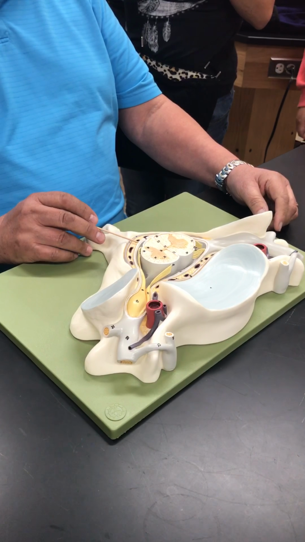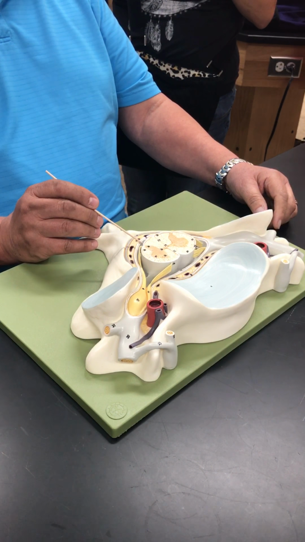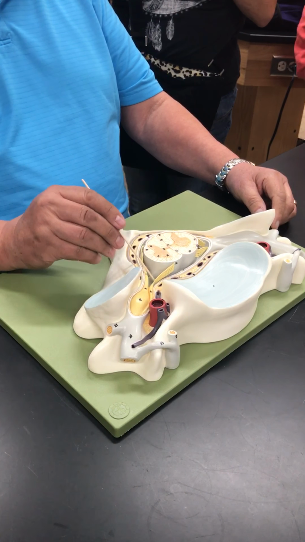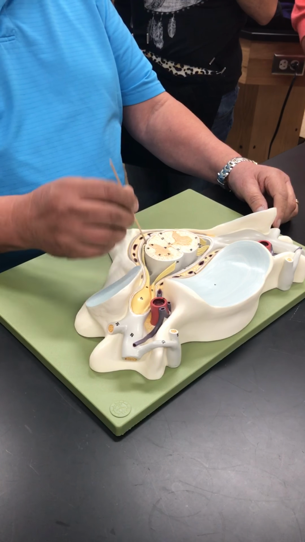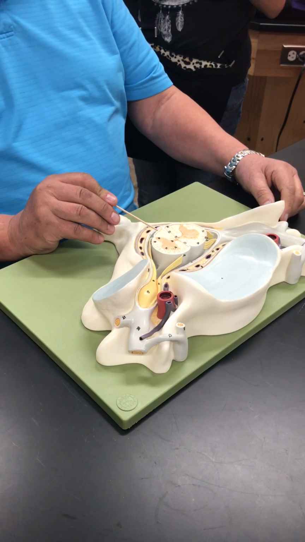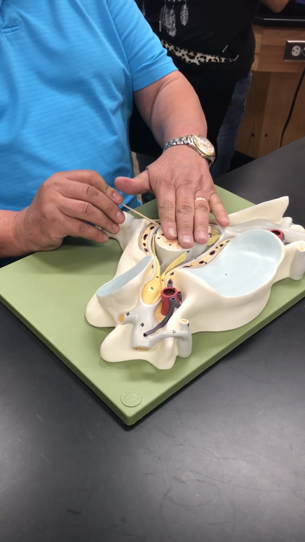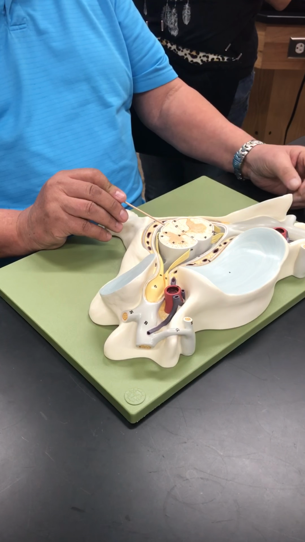So I come in and I have the dura mater. I have that line, which is the subdural space. Then I have this wall, which is the arachnoid, and this is the subarachnoid space. And then I hit the pia mater. Pia mater is the soft mother. It's so tight to the spinal cord, I can't peel it off.